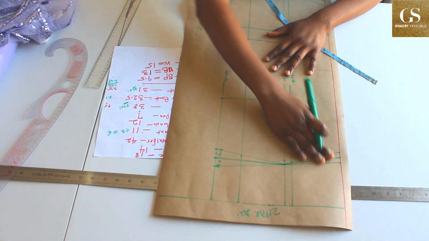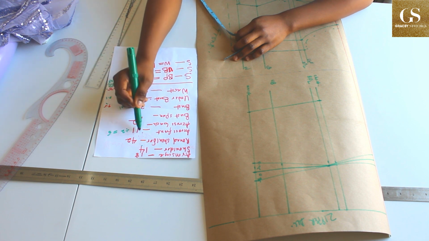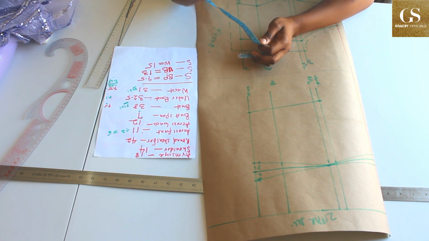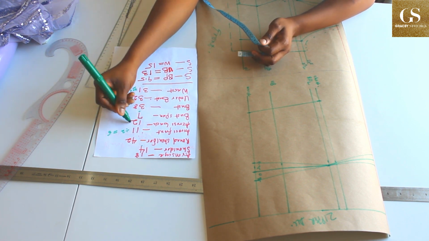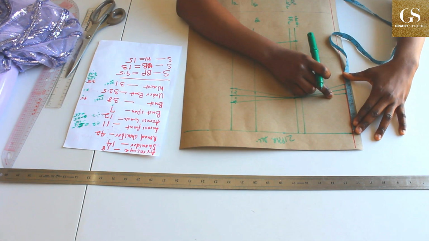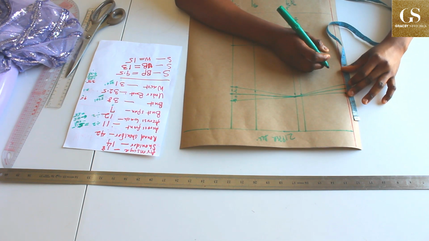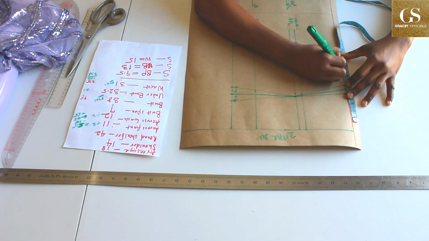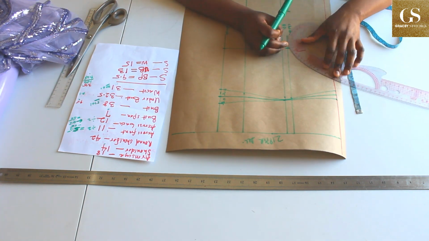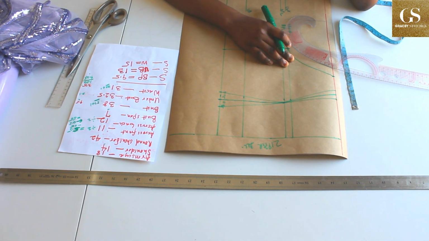For the top part, which is going to be the across back, the client's across back is 12. 12 divided by 2, I have 6. The dart allowance that I have is 1. So I am going to add 6 to 1 inch, that is 7. So I'll mark 7 inches and then I'll connect it to the chest line, which will give us the armhole.